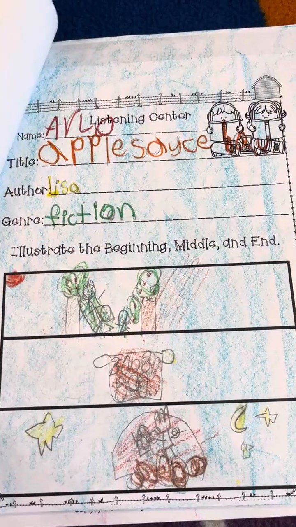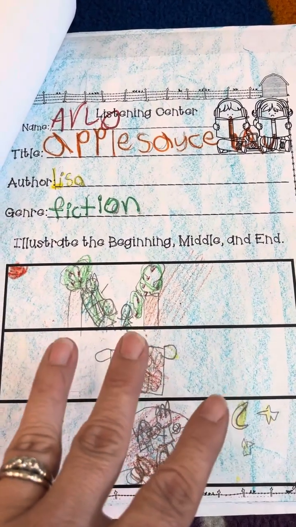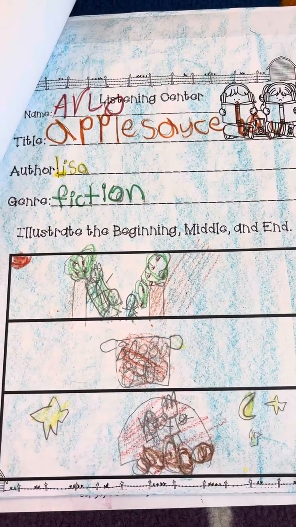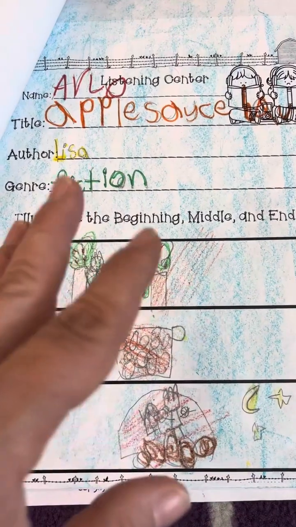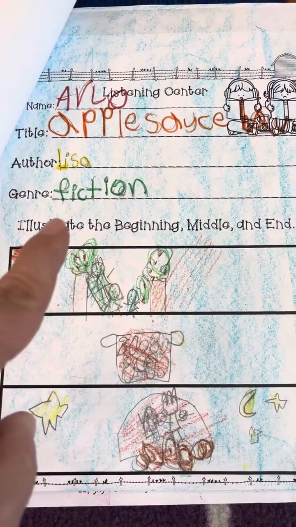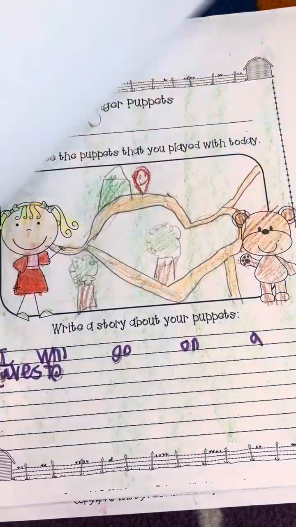This is the listening center. For the listening center, I have a QR code that they scan with the camera on their iPad. I recorded a video on Screencastify, so they can listen to the story. This one was called Applesauce Day. They write the title, the author, and the genre, and then they illustrate the beginning, middle, and end of the story.